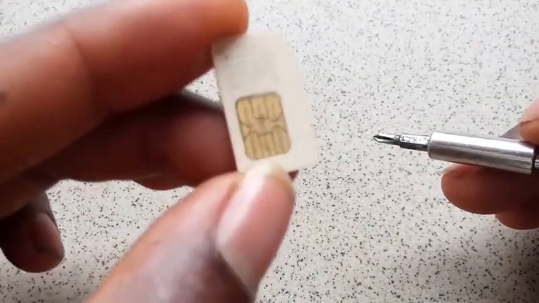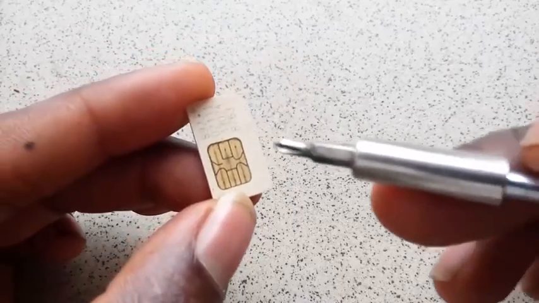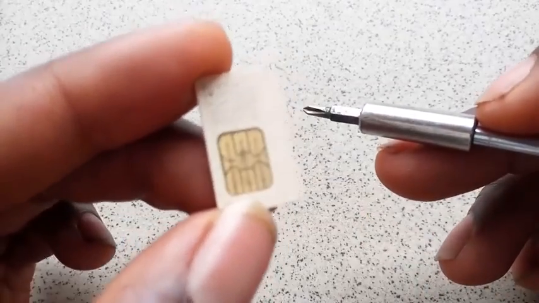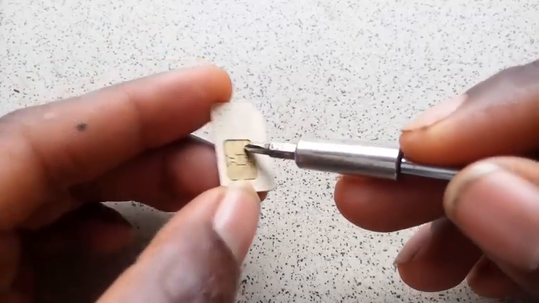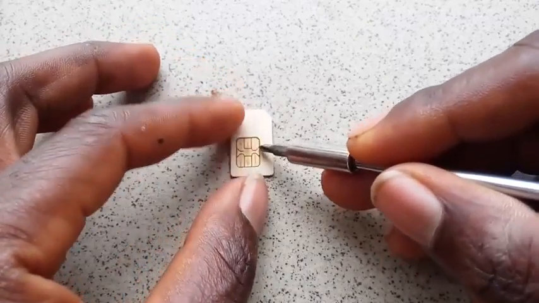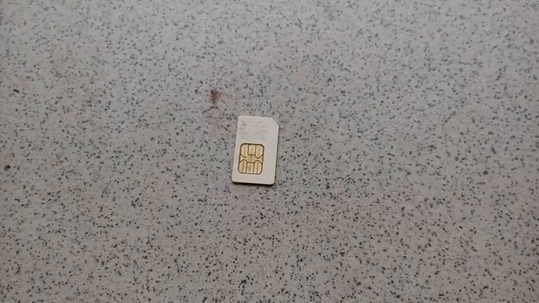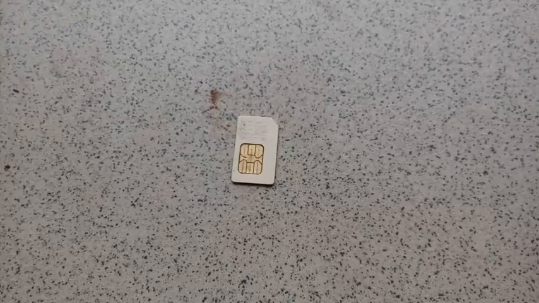Yes, you have to have at least 6 of them. On each of the SIM you have to scratch at least one partition.